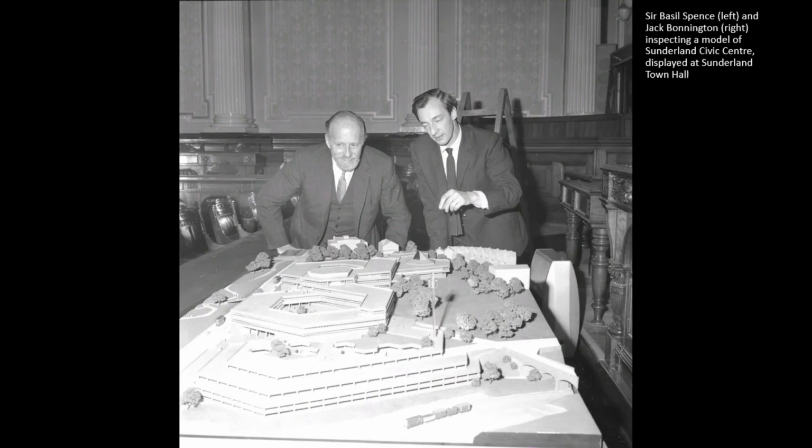In 1964, Sunderland County Borough commissioned Sir Basil Spence Bonington and Collins to design a new civic centre on the rocky outcrop known as Building Hill. It was conceived as a democratic building, making the operations of local government more accessible to citizens. However, its abstract design struggled to communicate with the public.